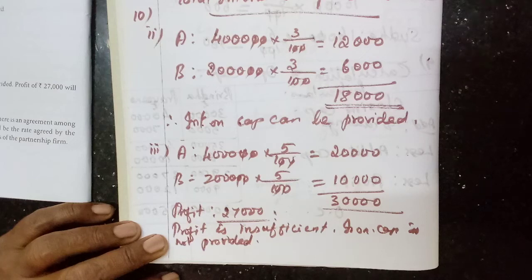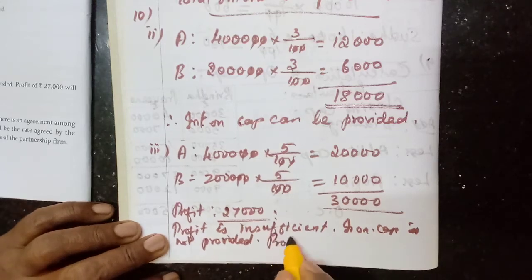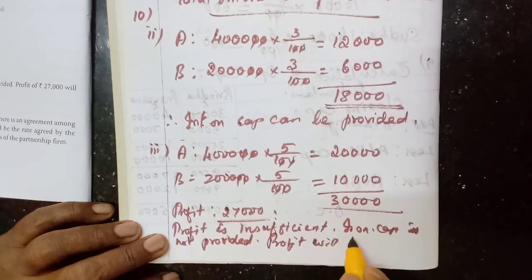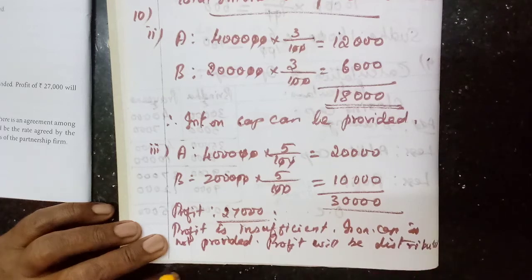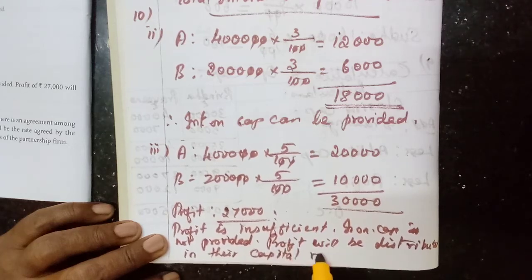And one more thing we studied: if there is insufficient profit and interest on capital is not given, then the profit must be distributed in the capital ratio. In their capital ratio.